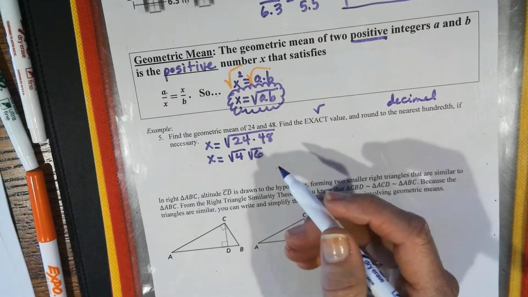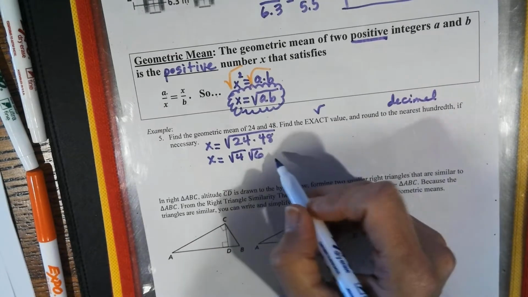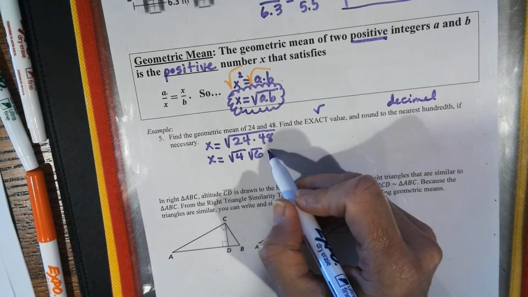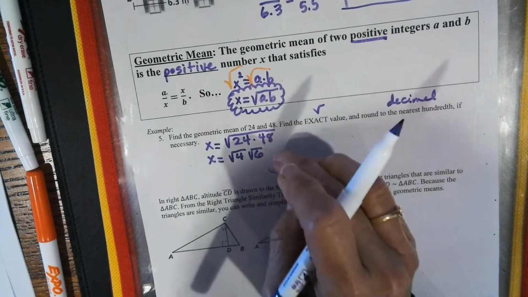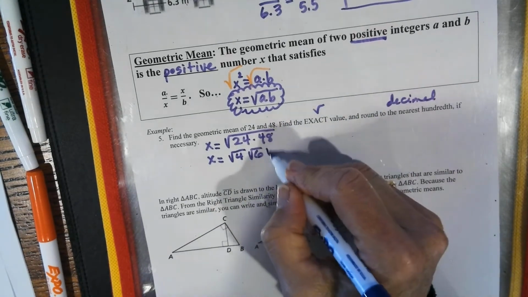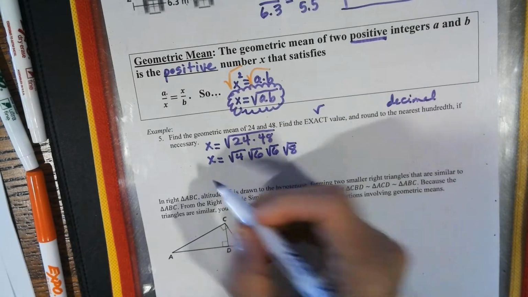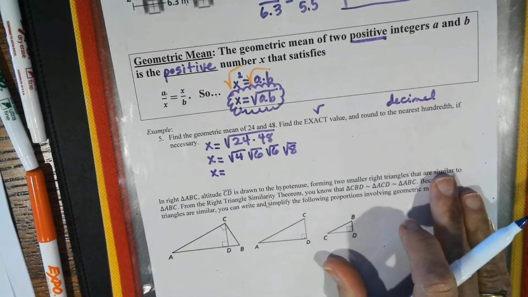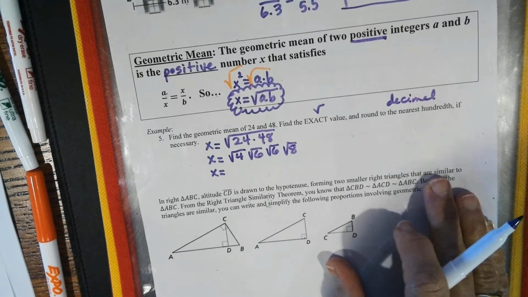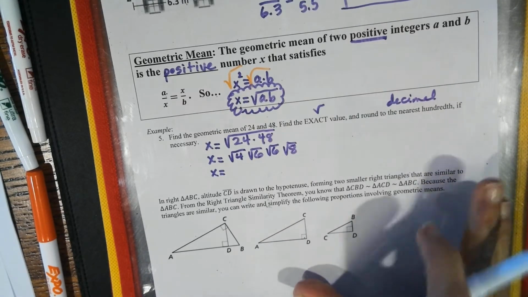So you can use any of those. They'll all work. Let's just say I do 6 times 8. Okay, the trick is here, you just have to keep going until you get them all into those prime numbers that are not square numbers.